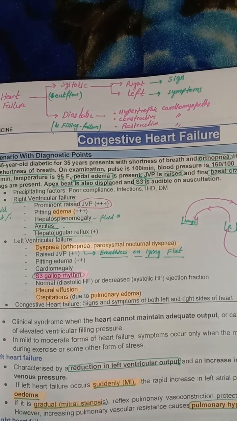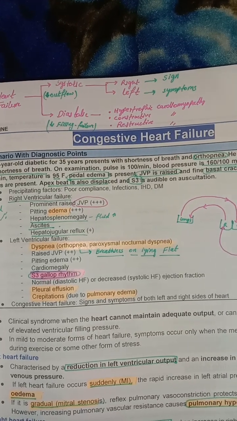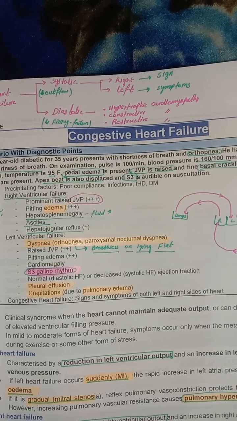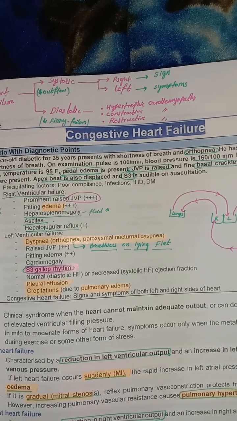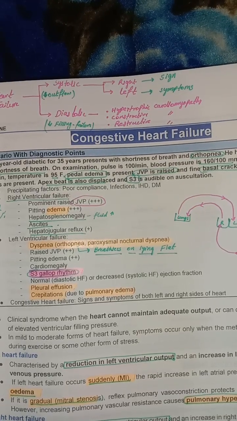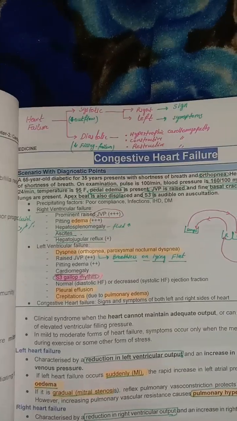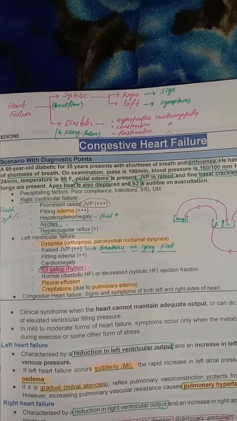In the right, we will usually see signs, and in the left we have the symptoms. Diastolic is decreased filling failure, and there are hypertrophic cardiomyopathy, constrictive cardiomyopathy, and restrictive cardiomyopathy. Now we are going towards congestive heart failure.